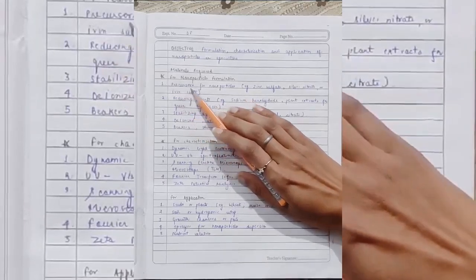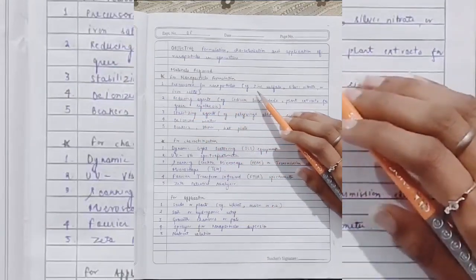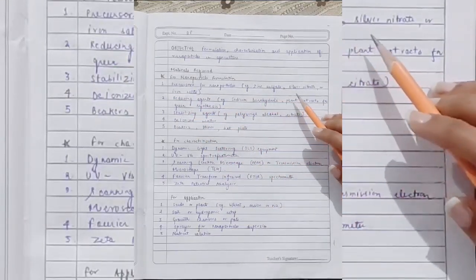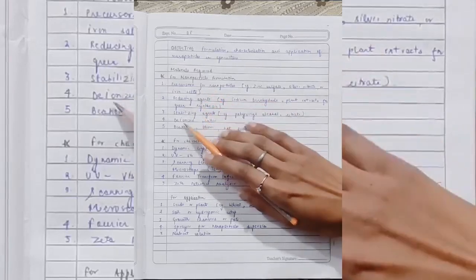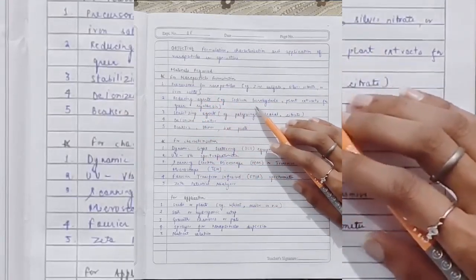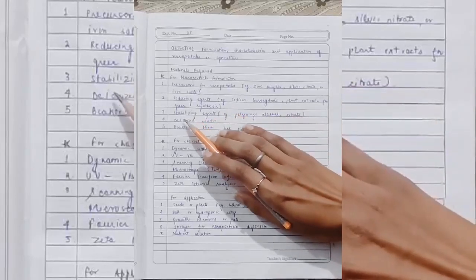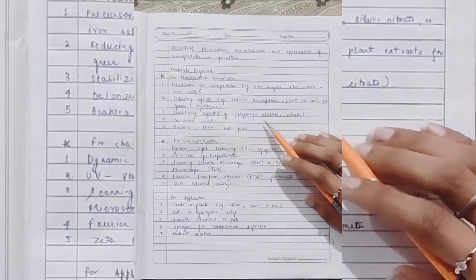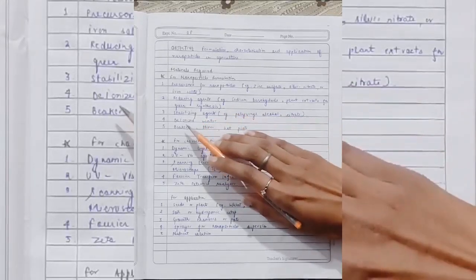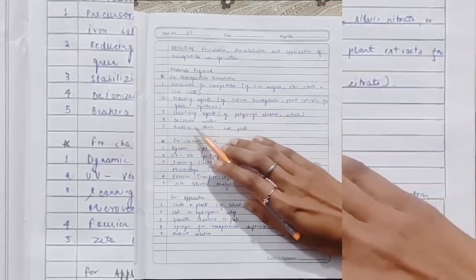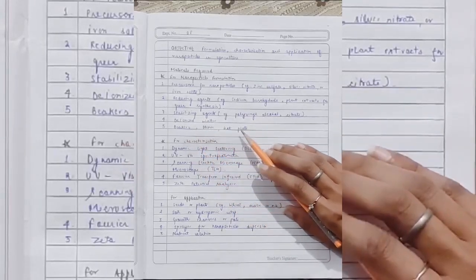First one is the precursor for nanoparticle, that is, we can take zinc sulfate, silver nitrate or iron salts. Second is a reducing agent such as sodium borohydride, plant extract for green synthesis, etc. Third one is a stabilizing agent, for example polyvinyl alcohol and citrate. Next is deionized water, and the last ones are beaker, stirrer and hot plate.